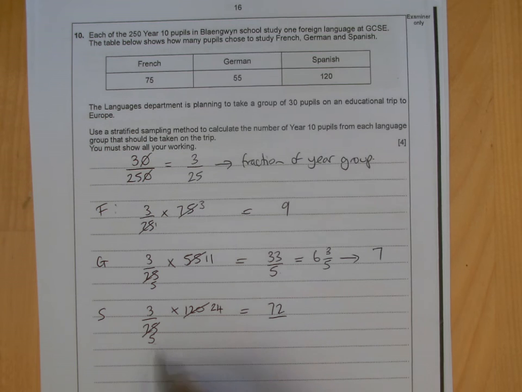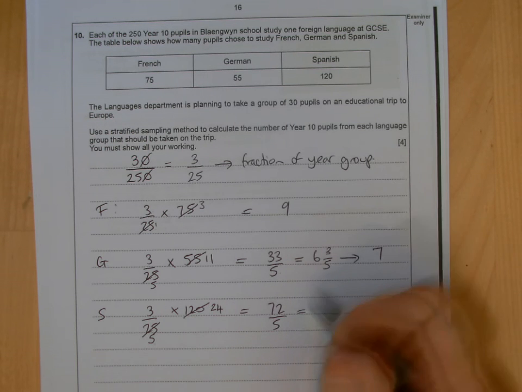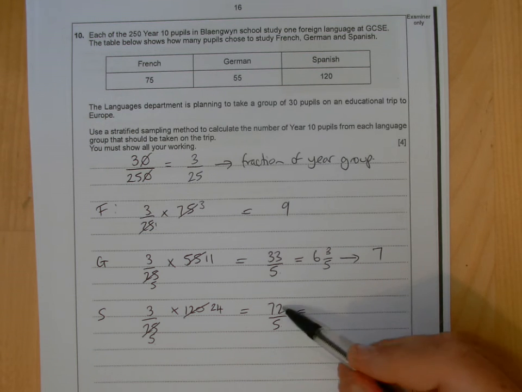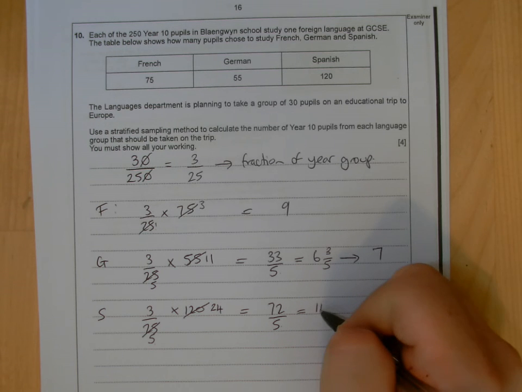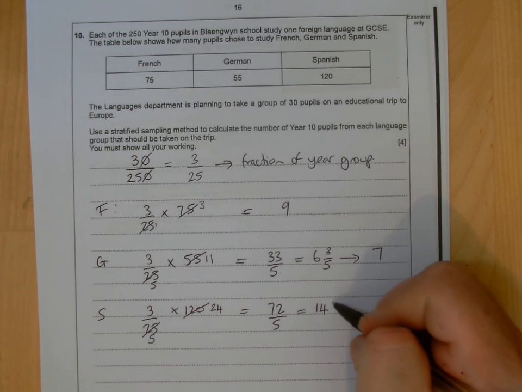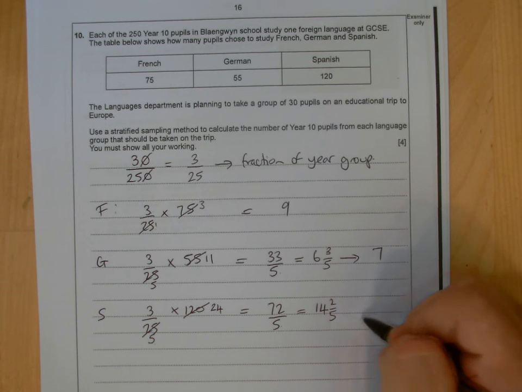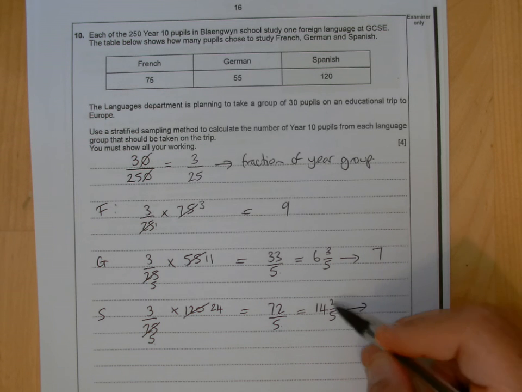On the bottom, you get 5. So that would equal, well, 5 goes into 72 14 times, which gives me 70, and there's 2 left over, out of 5.